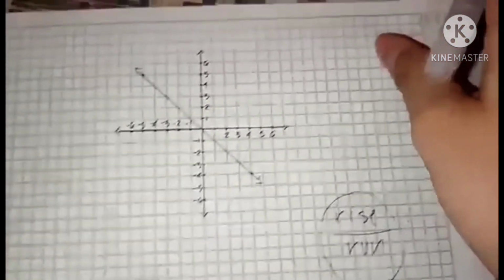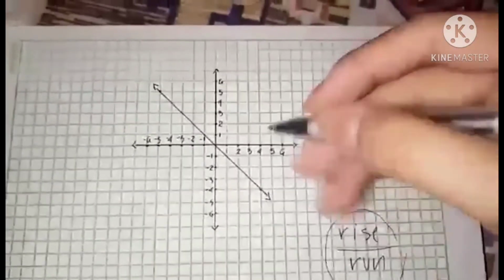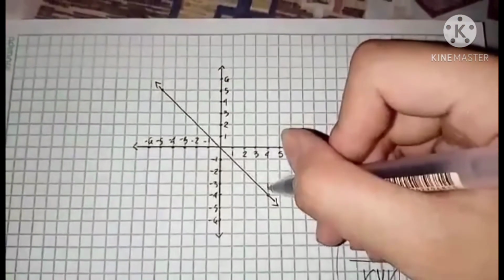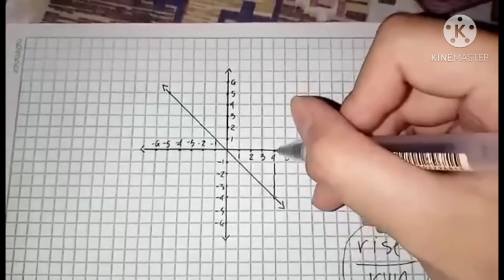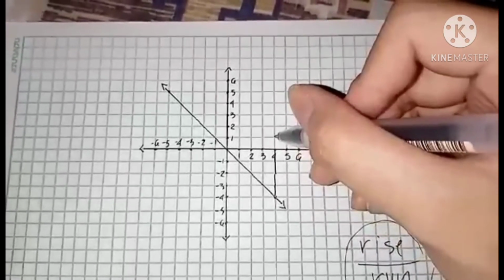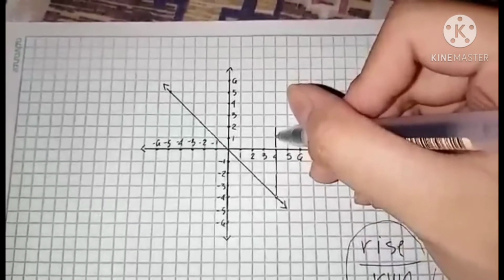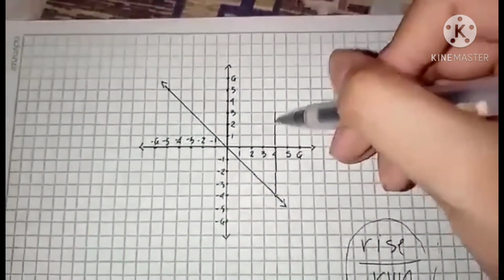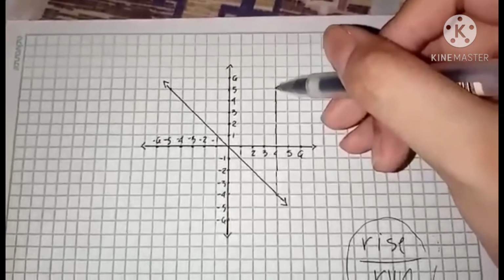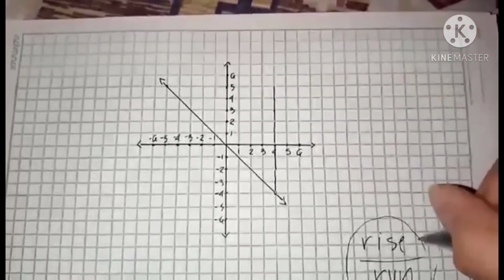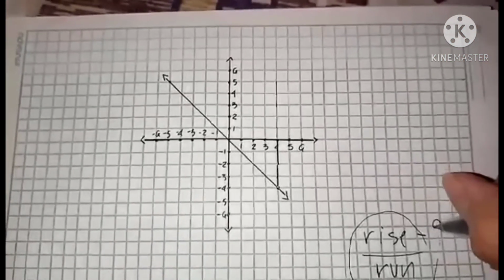Now we're going to count the rise: 1, 2, 3, 4, 5, 6, 7, 8, 9. So the rise is 9.